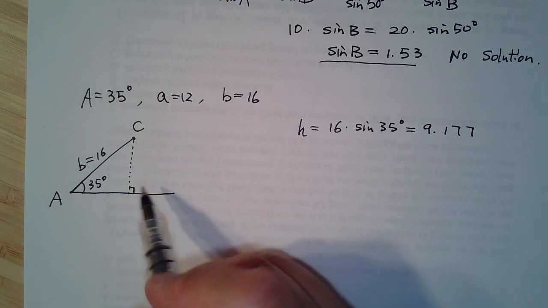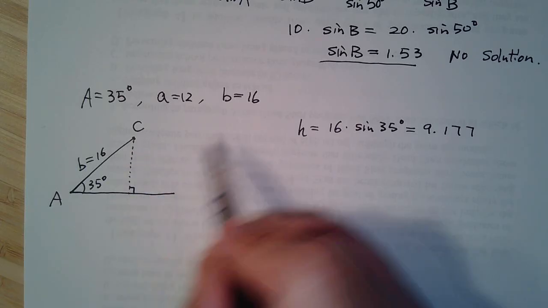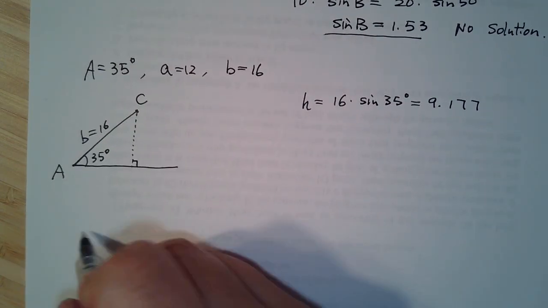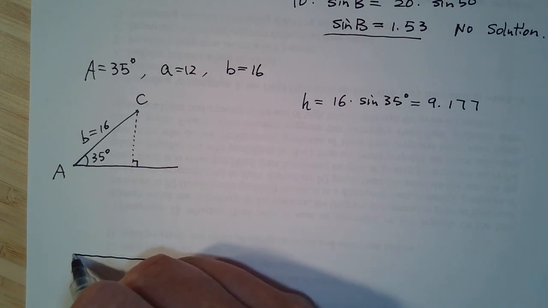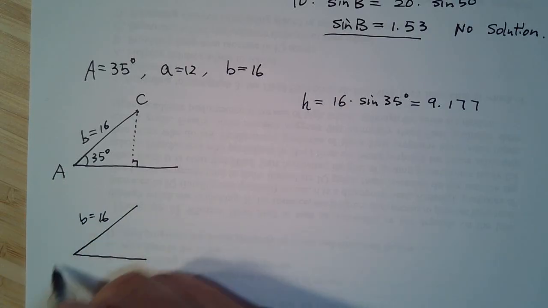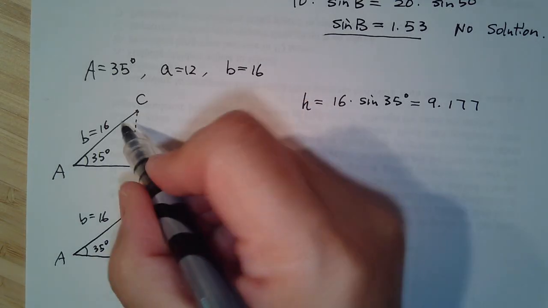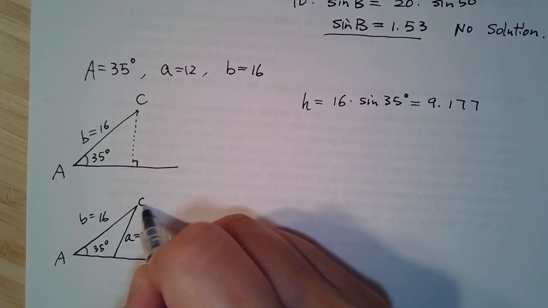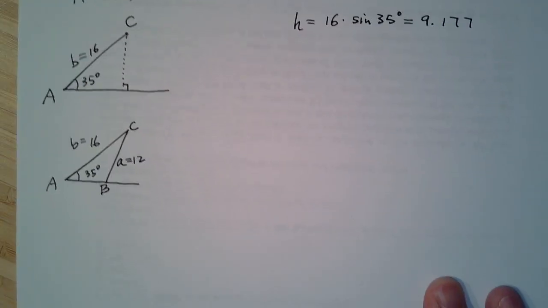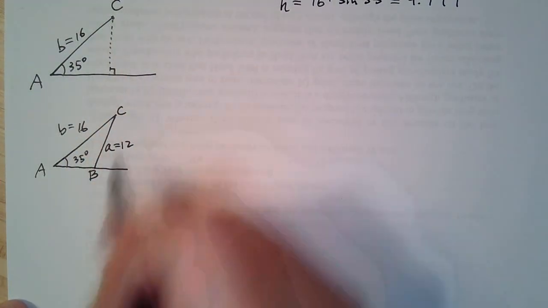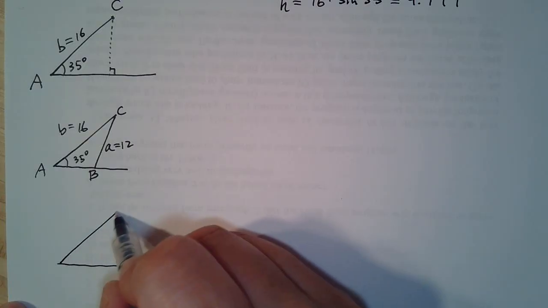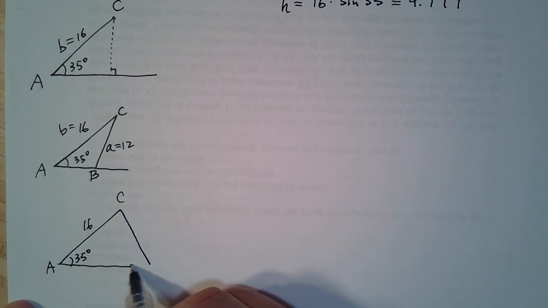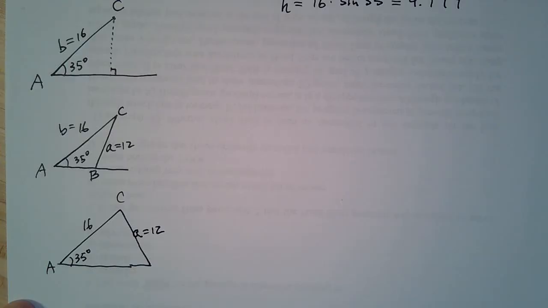So this is 9.177, but your a is 12. See, 12 is greater than this h, because 12 is greater than 9 point something. And also it's shorter than 16. So you're going to have two solutions. Okay, so one is this. Here is b, which is 16, my A is 35. One solution is this: here my a is 12, here's the C, here's the B. This is one. All right. Another one is on the other side. Here's a 16, here's a 35 degree angle, and then that is a, 12. See?